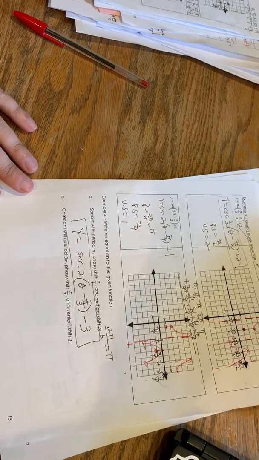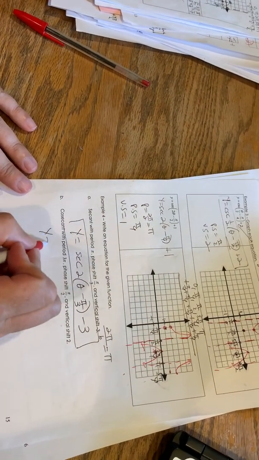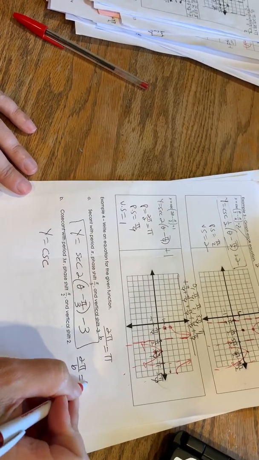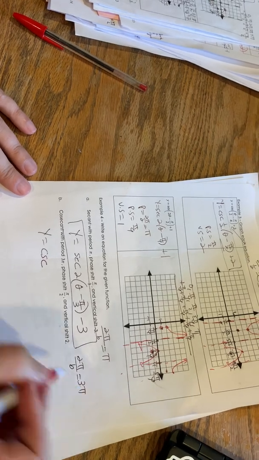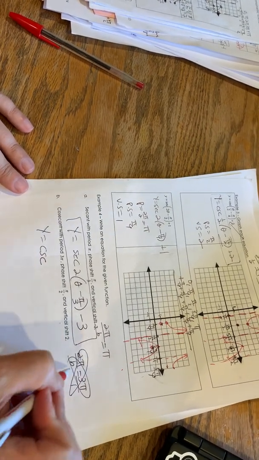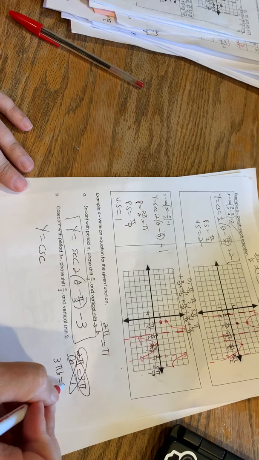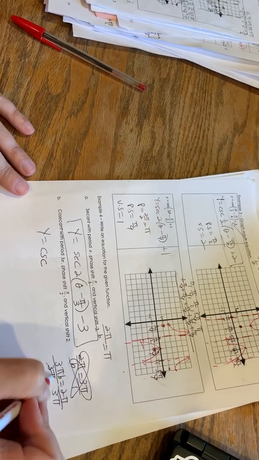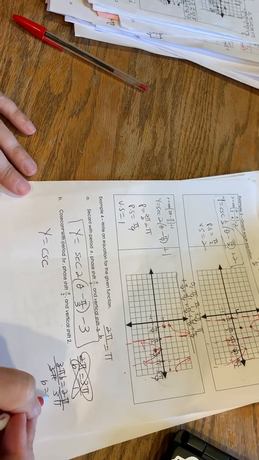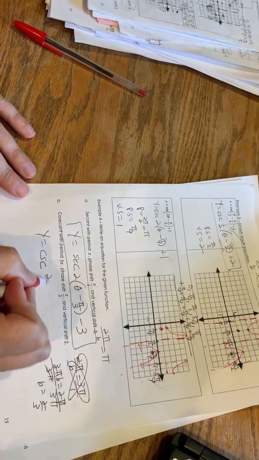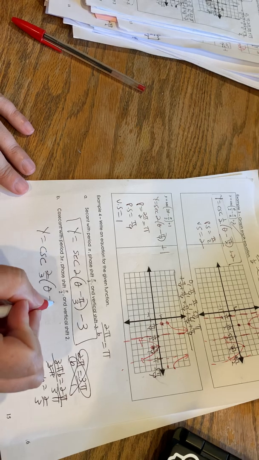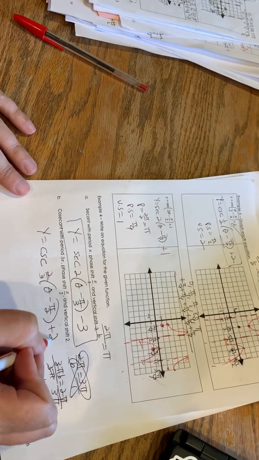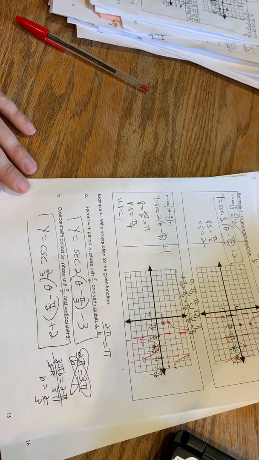Second part, cosecant with period 3 pi. Y equals cosecant. 2 pi over b, if I set it equal to 3 pi and solve for b, I would get 2/3. And then I'm left with theta minus pi over 2, because the phase shift is pi over 2, plus 2. So that would be these two on the bottom.